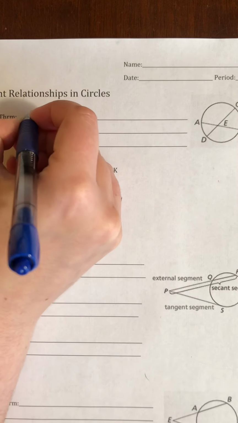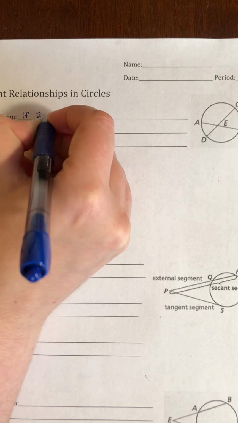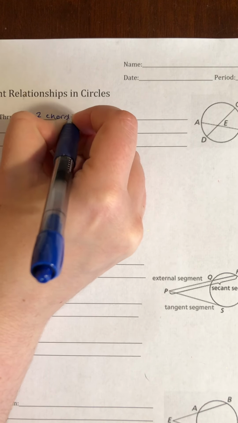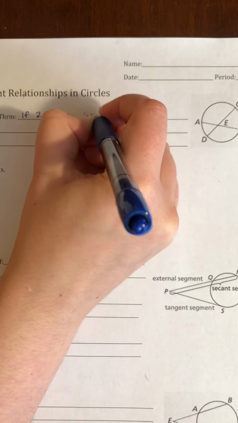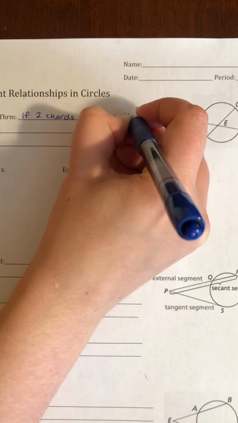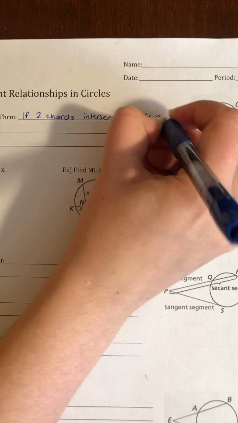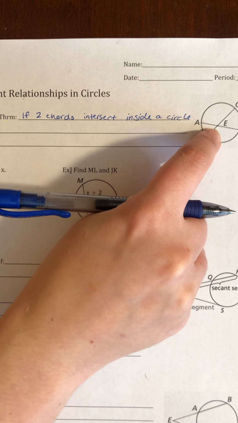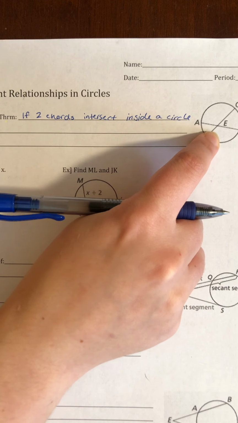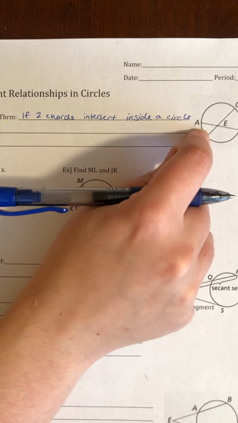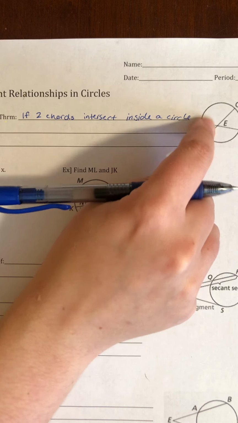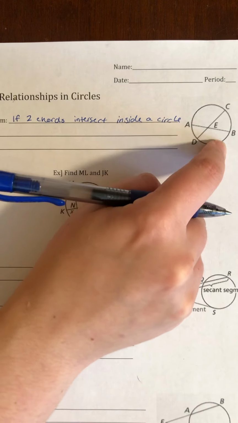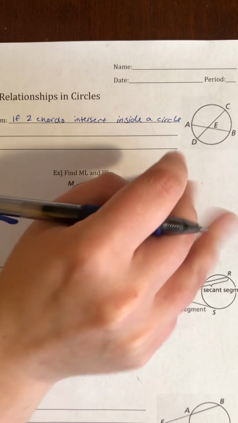So if two chords intersect inside a circle, so here you can see they're intersecting at point E. Now when they intersect, they split into smaller pieces. Not necessarily equal pieces, but they split into smaller pieces. I have AE, BE, CE, and DE.